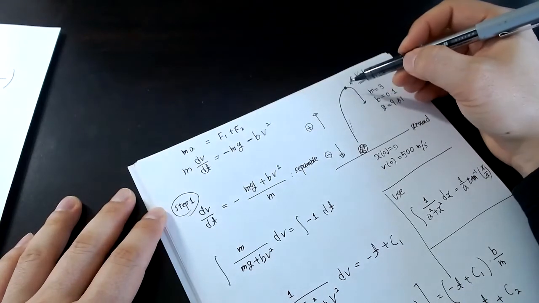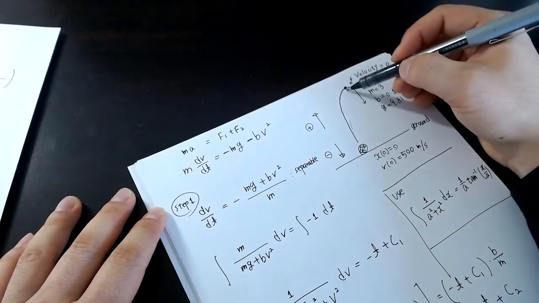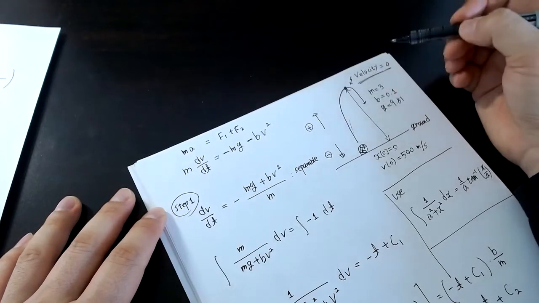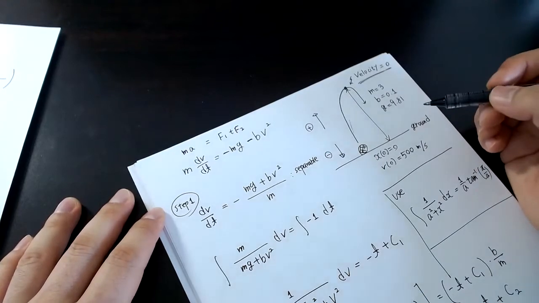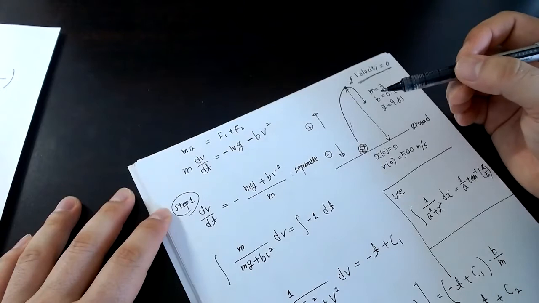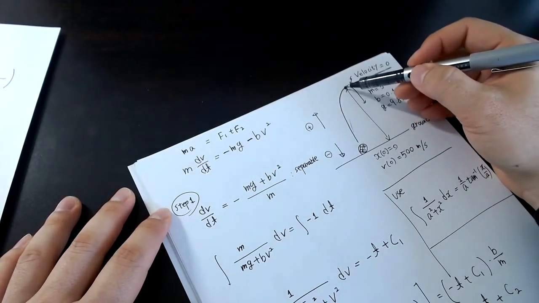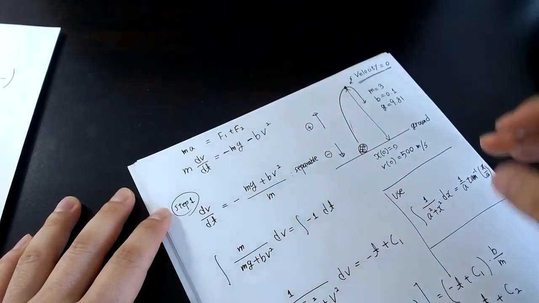And using that fact also, we can find the x of t position where the object reaches the maximum height.